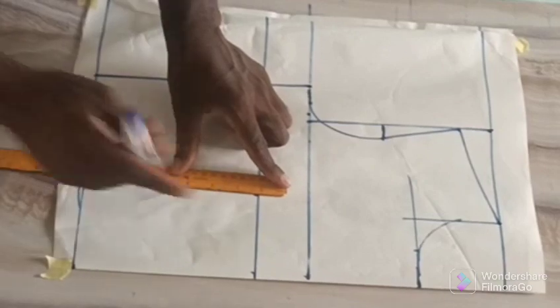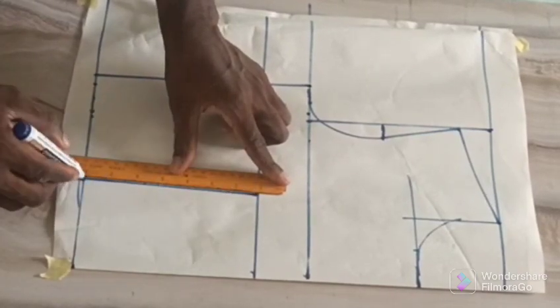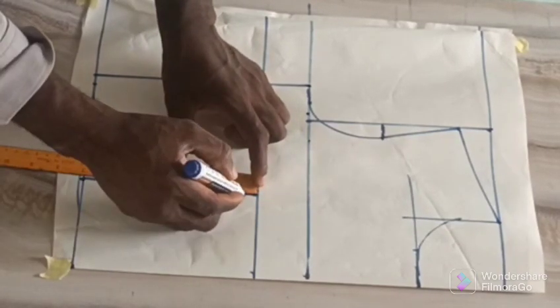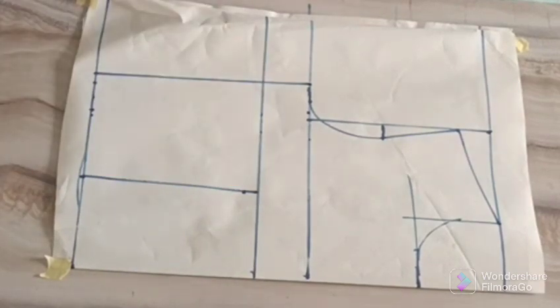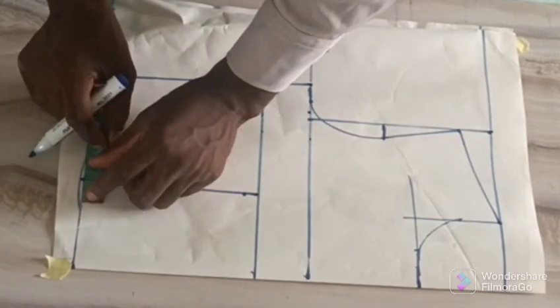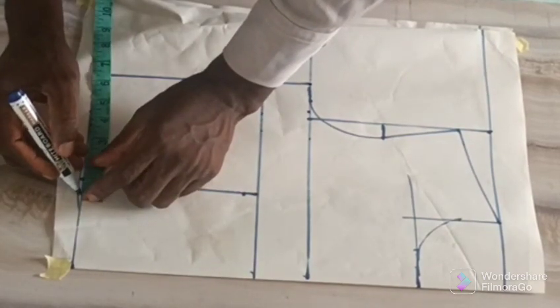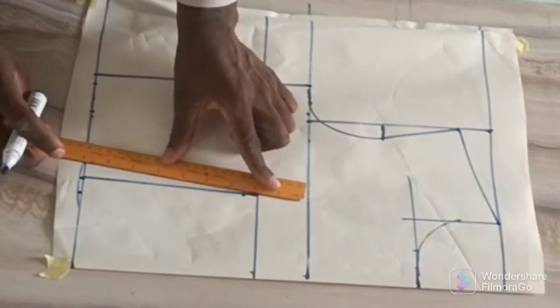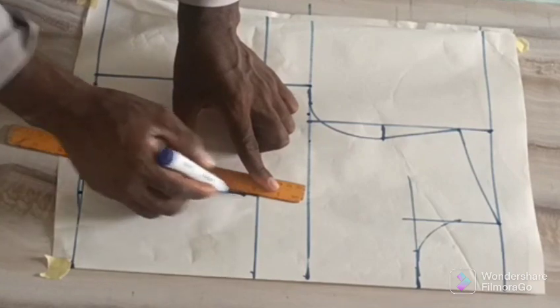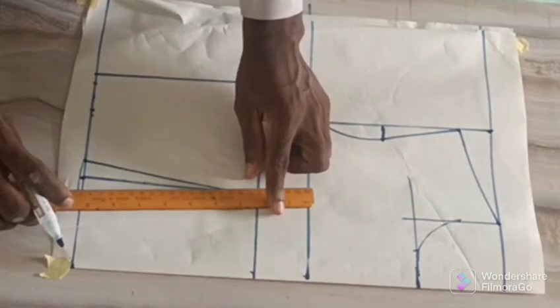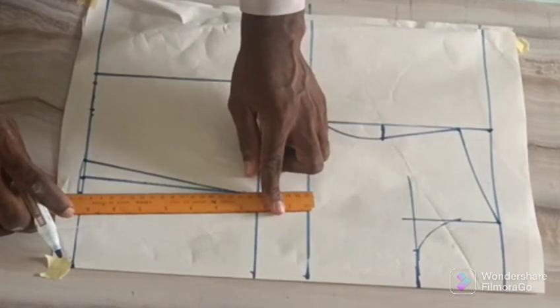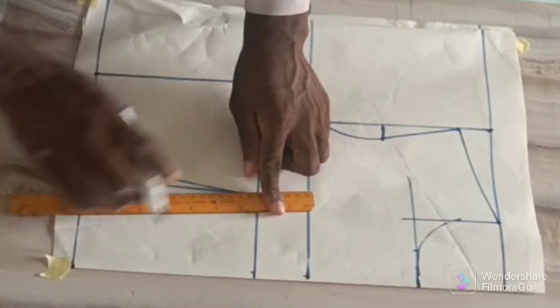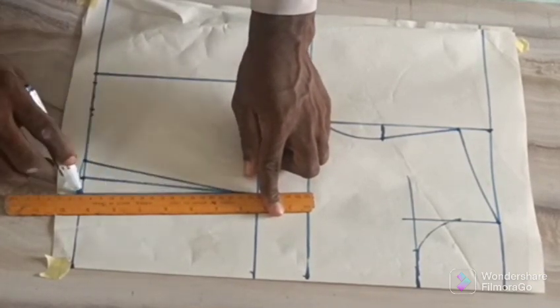The dart intake is 1.5 inch. So that means each side is going to be 3/4 inch. Then at the bust point, we are going to come down. You are going to have a new bust point, which is 0.5 inch away from the initial point. So you come down by 0.5 and connect the dart leg to it, as shown in the video.